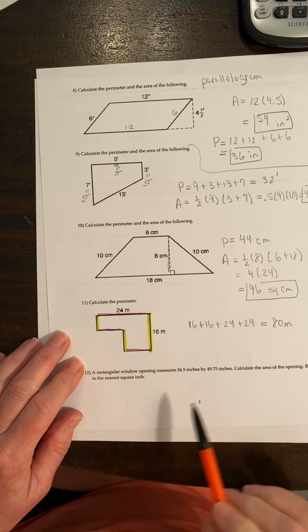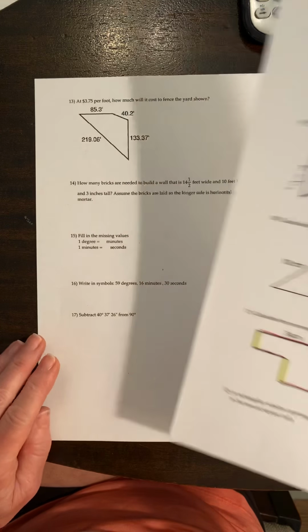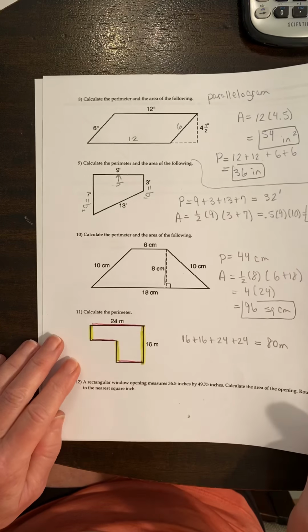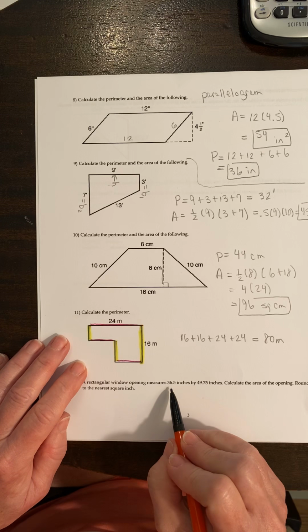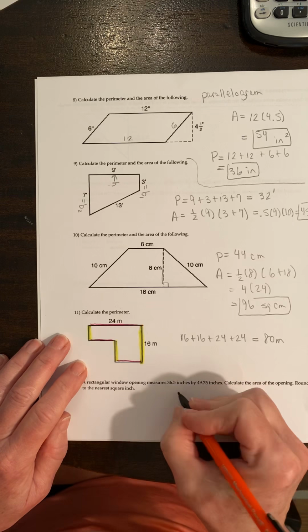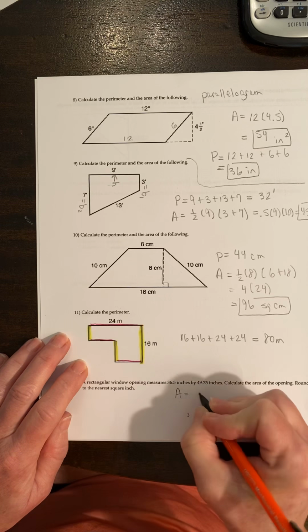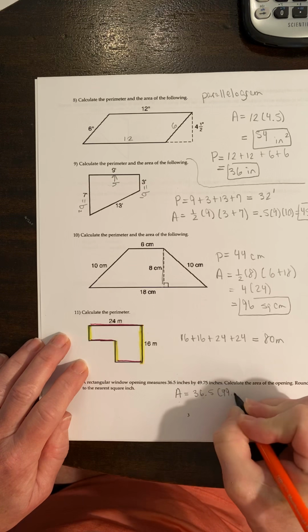Okay, and let's do this last one, and then we'll finish the last sheet in another video. Okay, we have a rectangular window, has measurements 36.5 inches by 49 3/4. Calculate the area. Your area is 36.5 times 49.75.